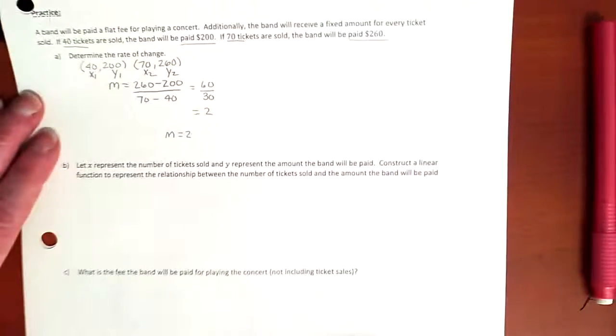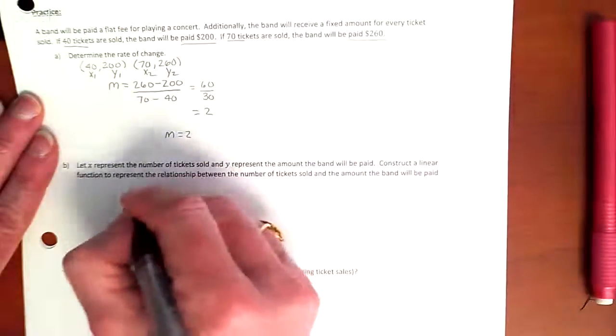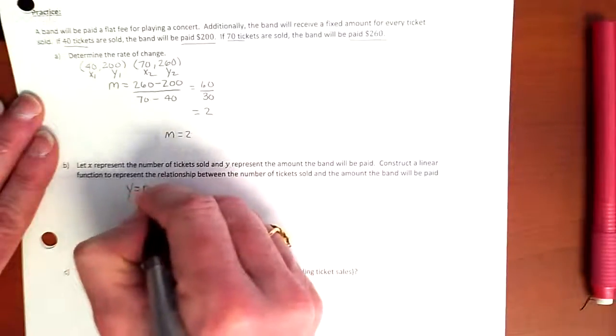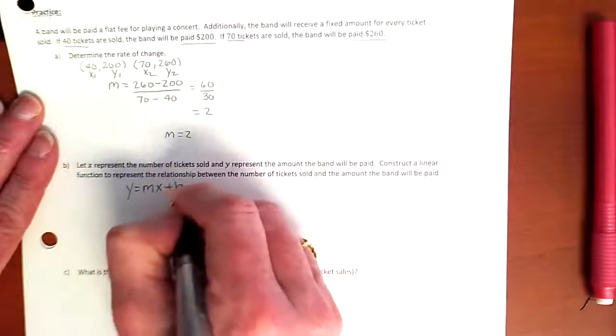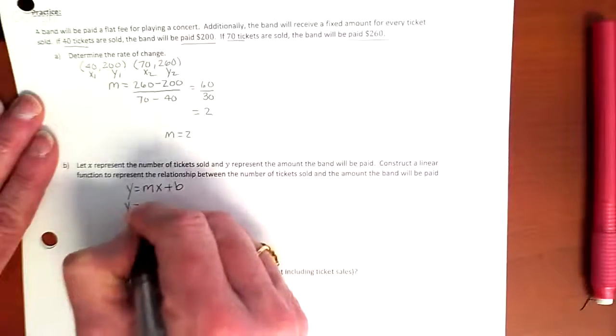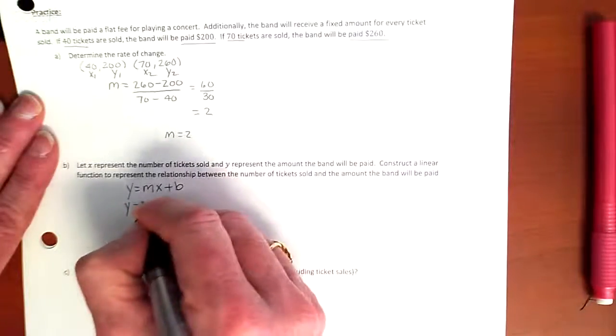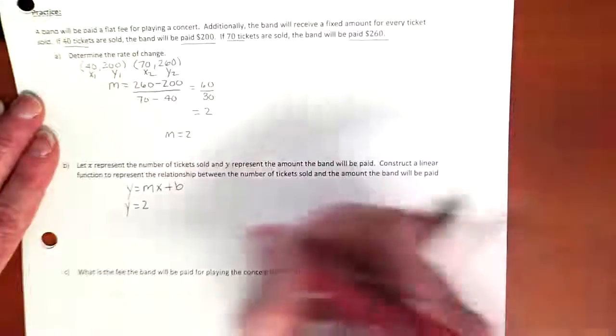Next, it says let X represent the number of tickets sold, Y represent the amount the band will be paid. Construct a linear function that represents the linear relationship between the number of tickets sold and the amount the band will be paid. Well, we have y equals mx plus b. So y equals 2x plus b.